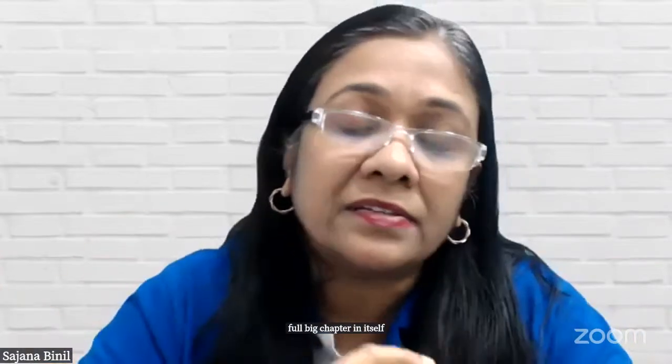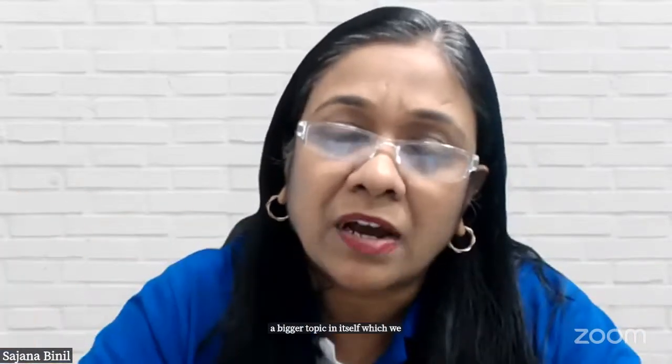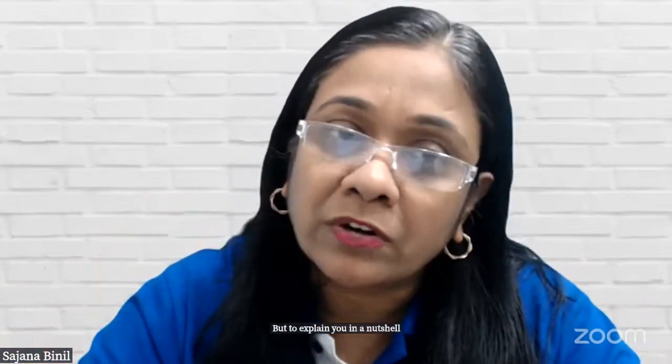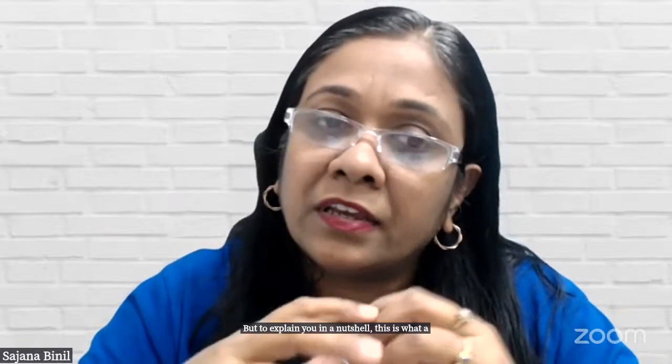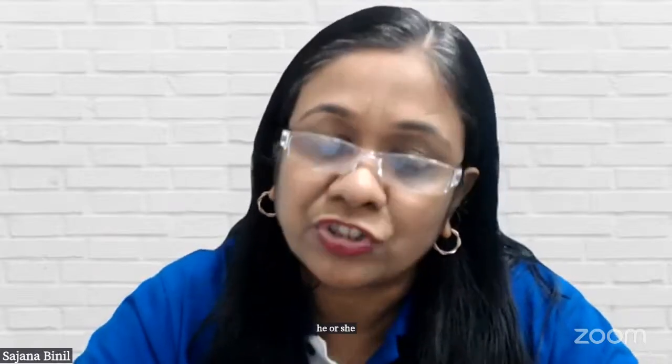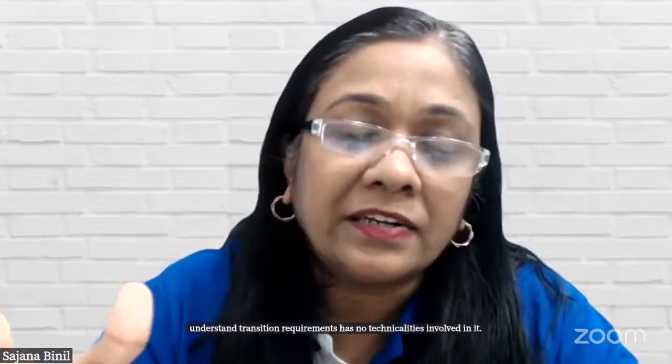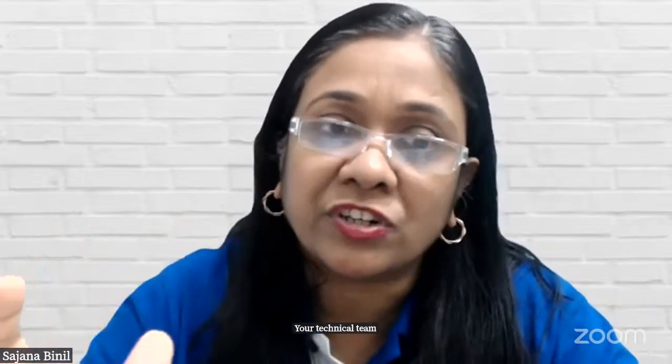So transition requirements is a whole big chapter in itself, a bigger topic in itself, which we will cover in one of the coming sessions. But to explain in a nutshell, this is what a functional BA does when he or she is capturing transition requirements. Understand, transition requirements have no technicalities involved in them. Your technical team will be doing the migration at the end of it.